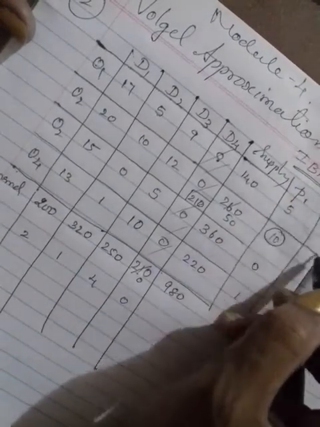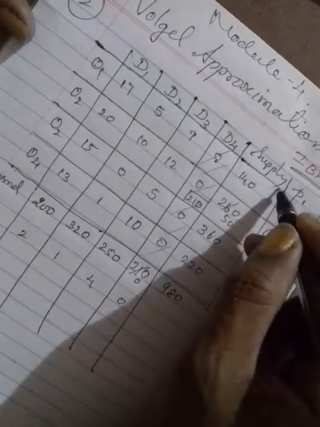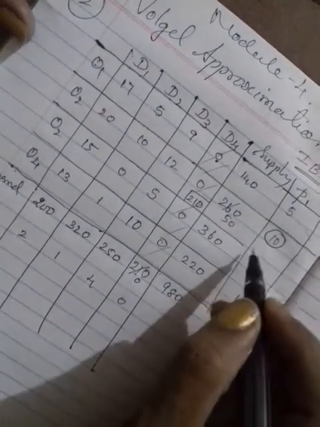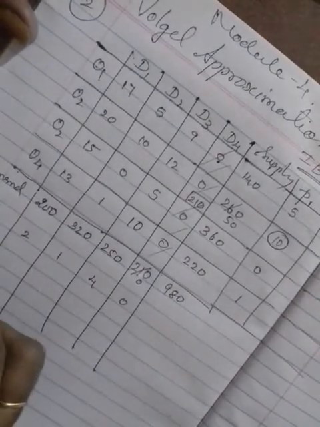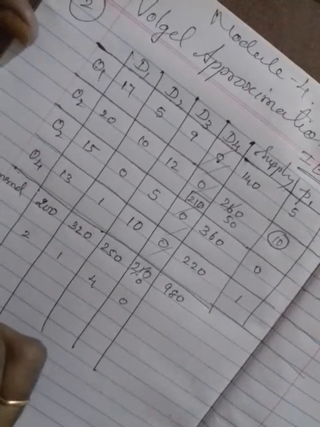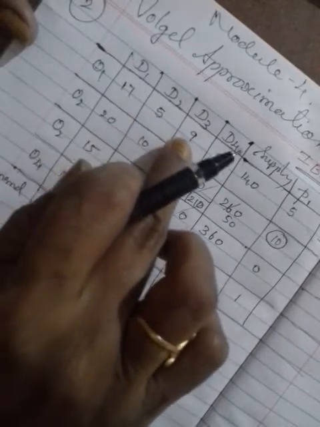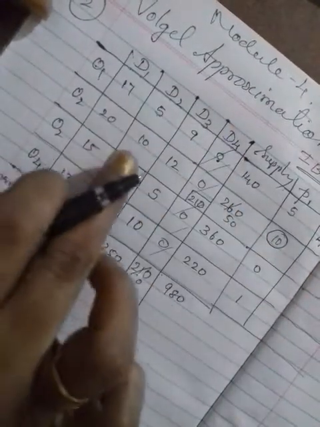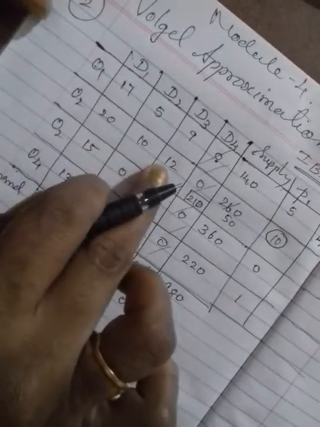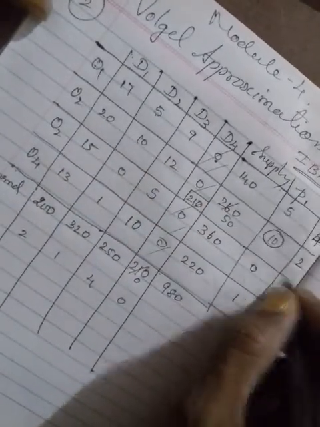Now we do penalty 2. Since the 0 column is cancelled, we take other two values. 5 and 9 are the minimum, so 9 minus 5 gives 4. Then the next two minimum values, 10 and 12, give 2.